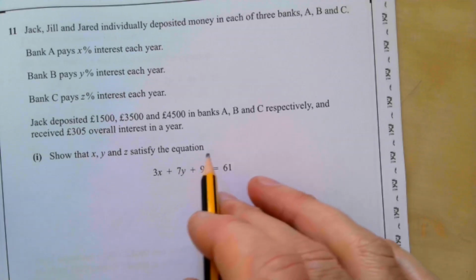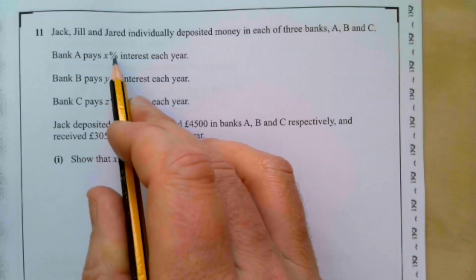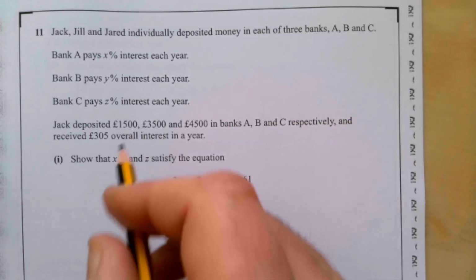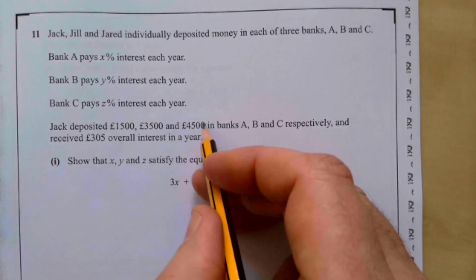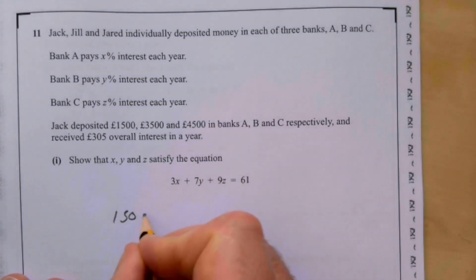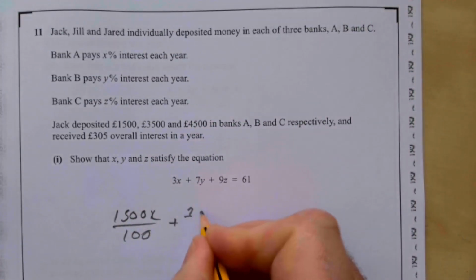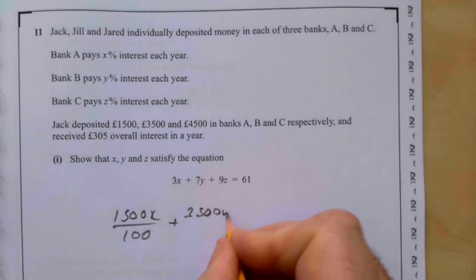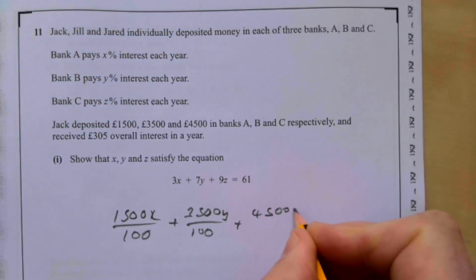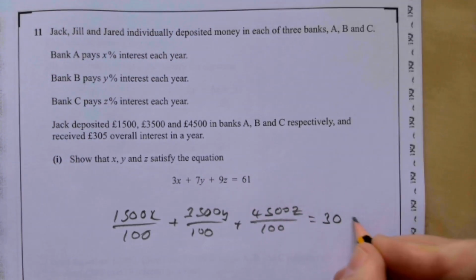So we need to find our equation for that. If x is a percentage, say for example it was 5%, and we had to find 5% of that, we'd multiply by 5 over 100. So we're going to multiply by x over 100, y over 100, z over 100, and that should then give us the 305. So it's going to be 1,500 x over 100, quite messy this, plus 3,500 y over 100 plus 4,500 z over 100, and that equals 305.